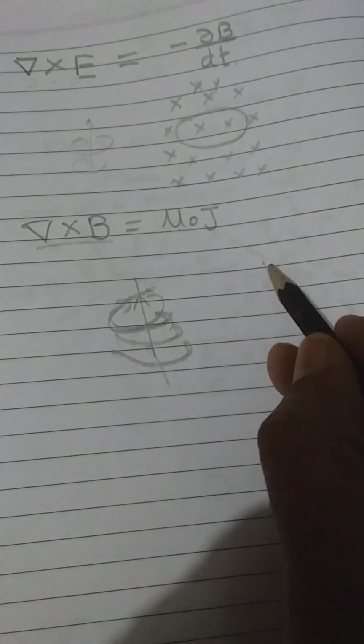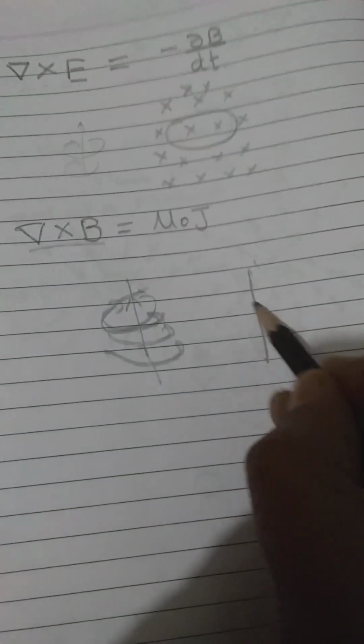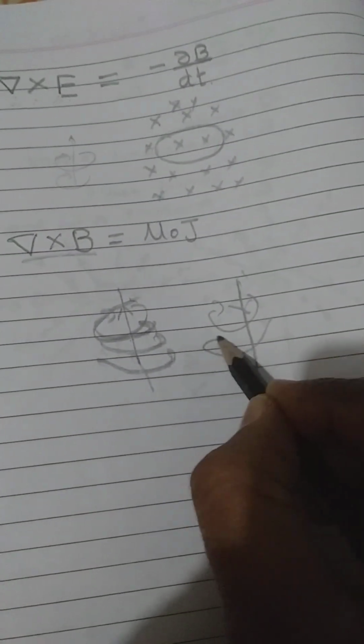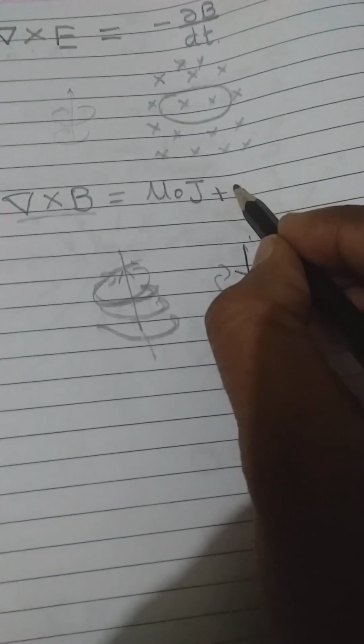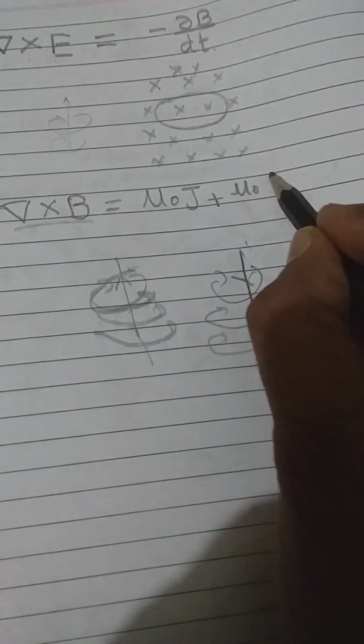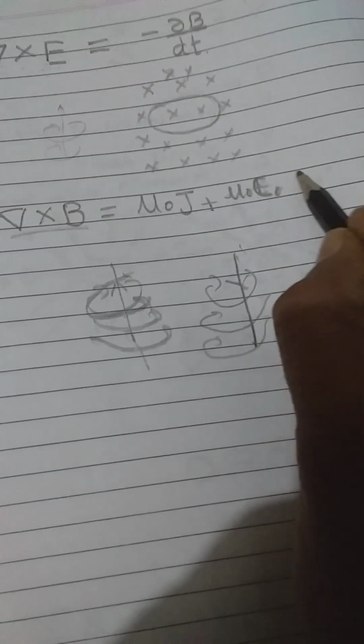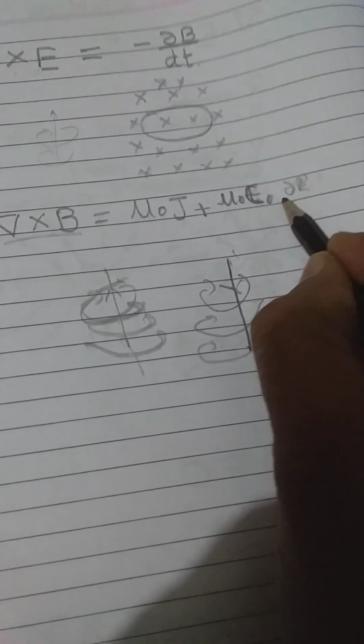So if the current is flowing downward, the magnetic field will be like this, right? And again it is found that the rate of change of electric field also produces the rotating magnetic field.